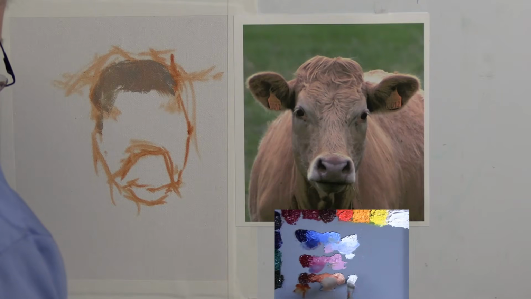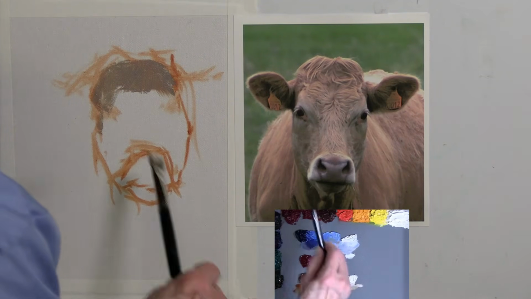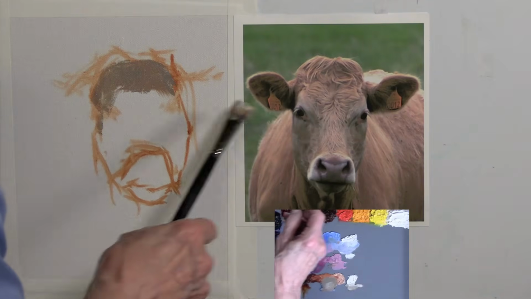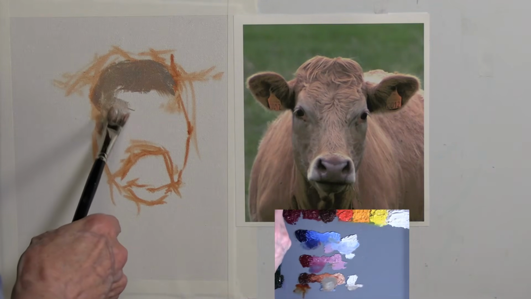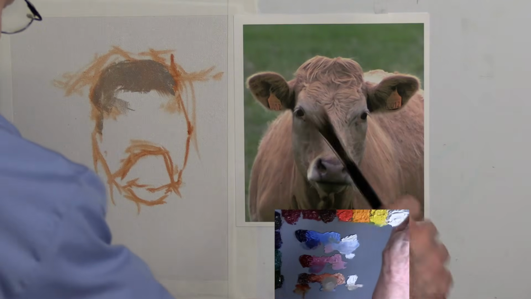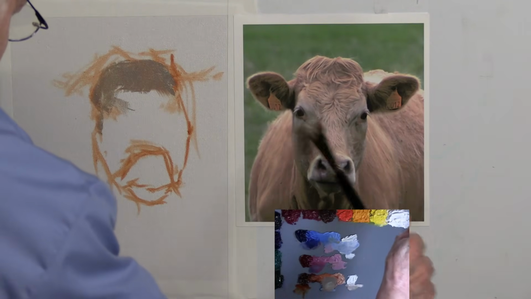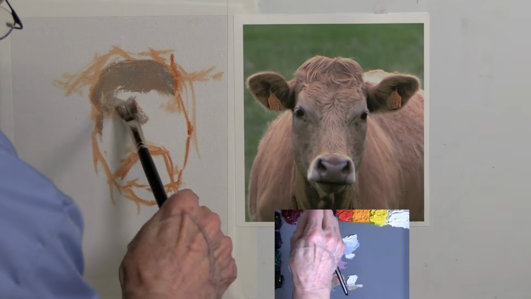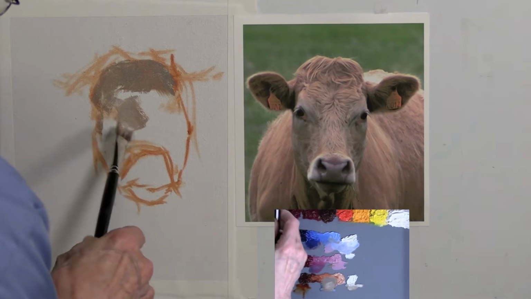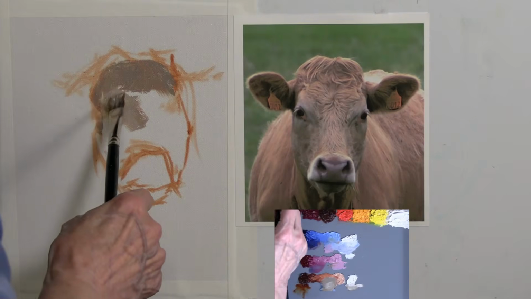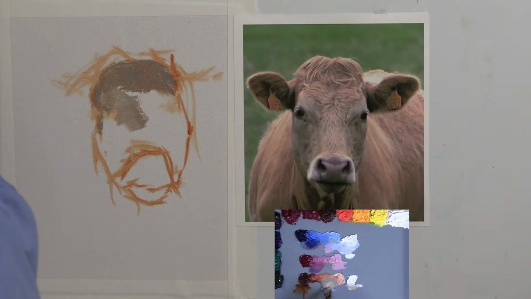So I'll put a little bit of white into that and just get what I'm seeing right there underneath all of that. So that's the light shining, and I see that movement. I see the movement of that shape moving in this direction, so I move my brush in that direction. So it's a good idea to practice allowing your brush to move in the same direction that you see a shape moving in.